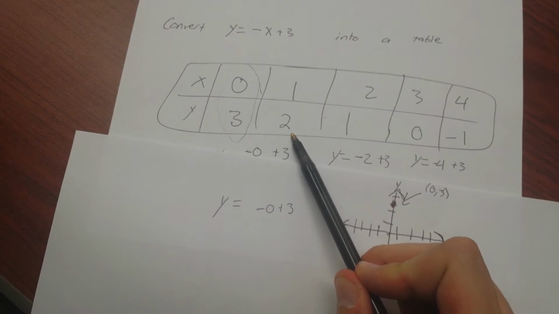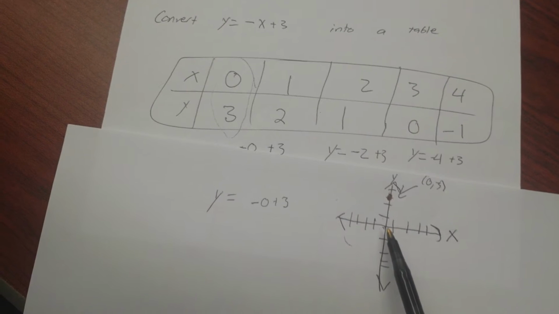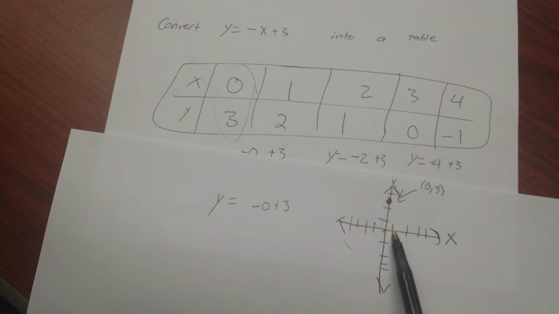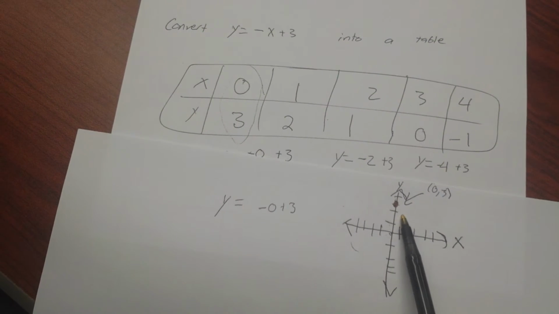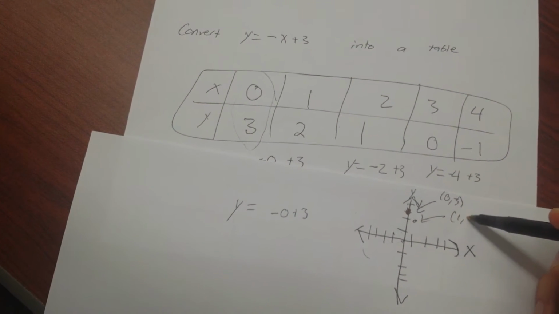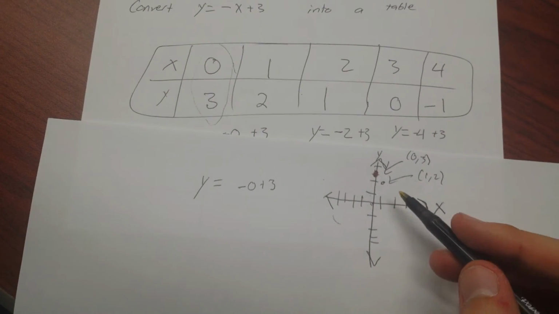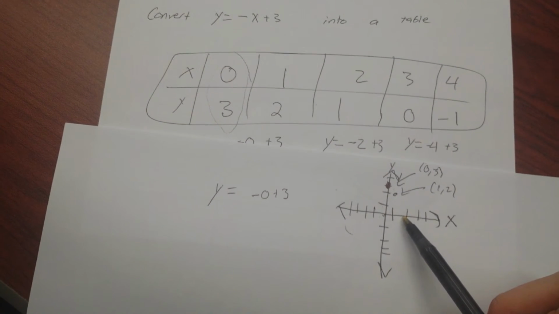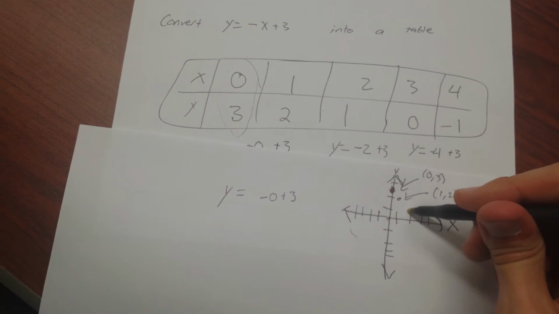Move one column over: 1, 2. So again, I'm going to start here at the origin. I'm going to count 1 over in the x, and then I'm going to count 1, 2 up in the y. So this is going to be 1, 2. Third point, 2, 1: 1, 2 in the x, and up 1 in the y.